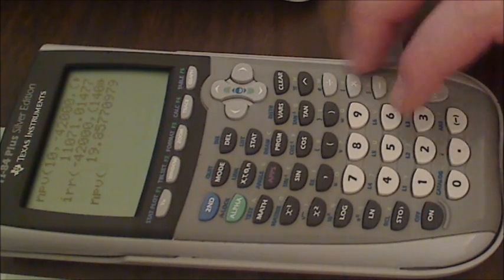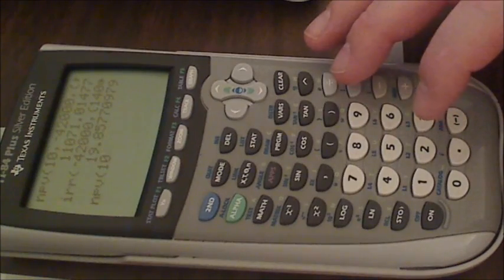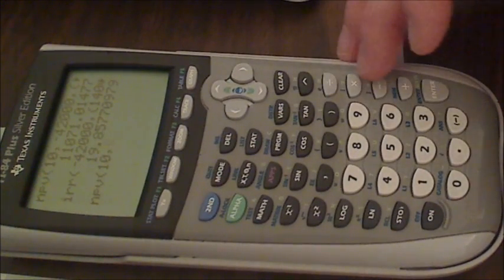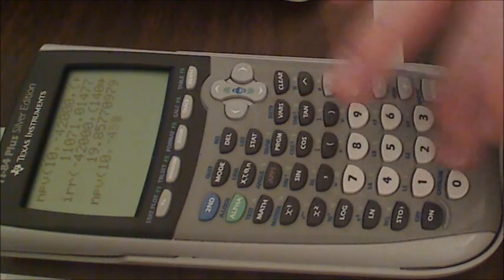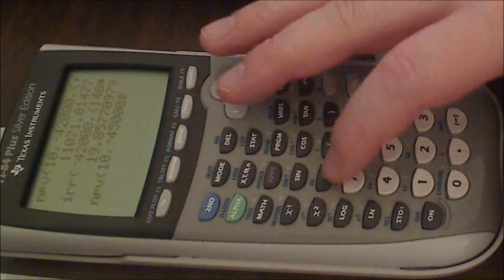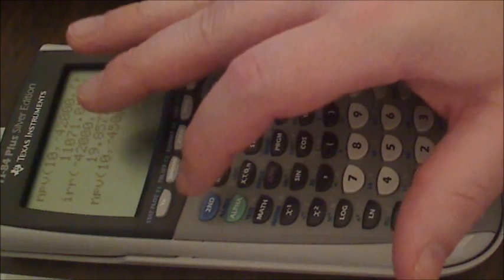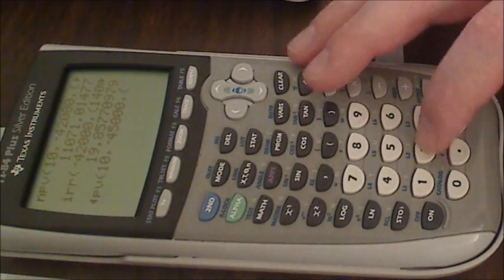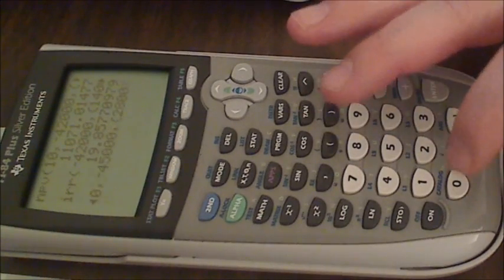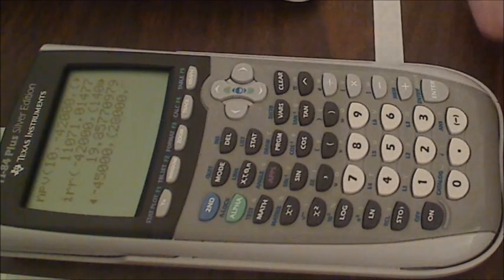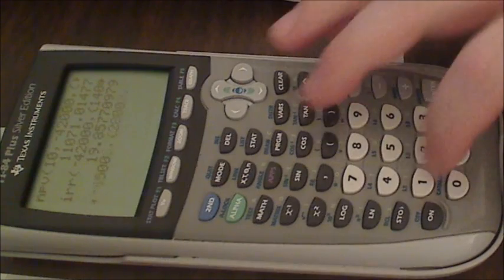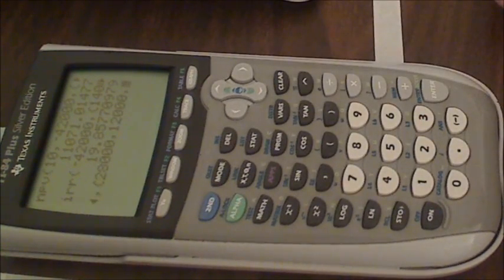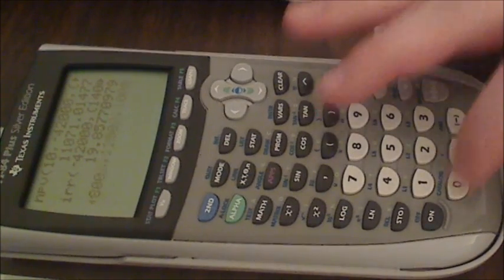The interest rate is 10%. The initial investment is negative 45,000, comma, second, left open parentheses, 28,000, comma, 12,000, comma, 10,000.